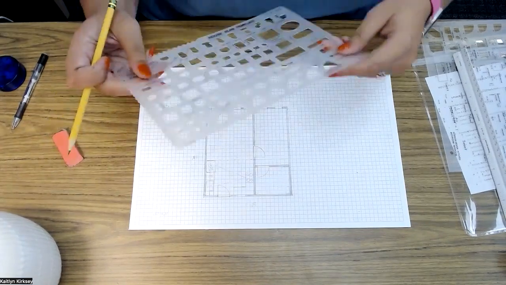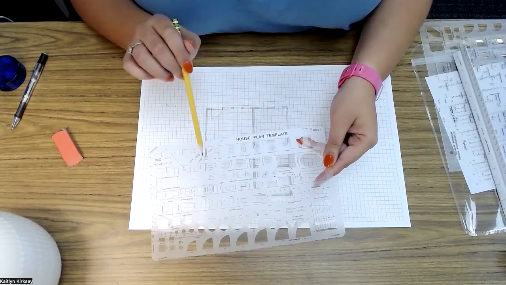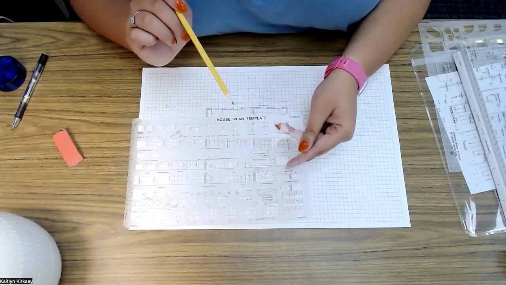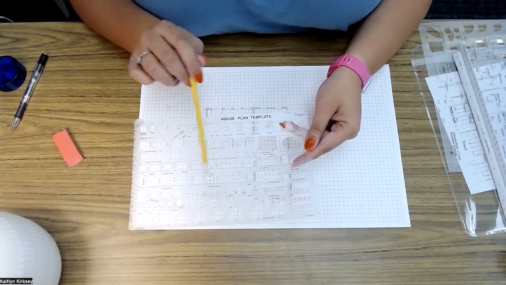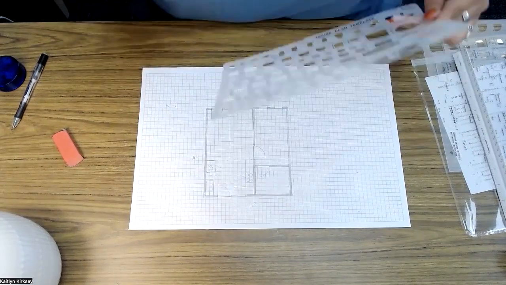So this is where you're gonna want your house plan template. So you've got your toilets, you've got some different sink shapes and sizes. You also have some countertops and some wall cabinets. And then this is also stuff you can use in your kitchen, by the way. But we're gonna focus on this.